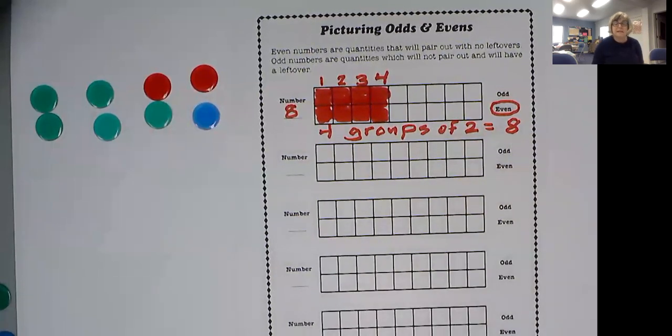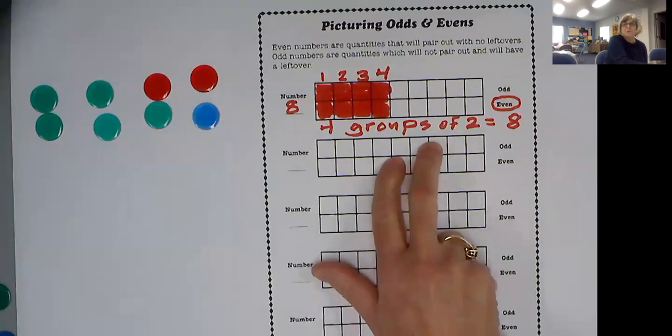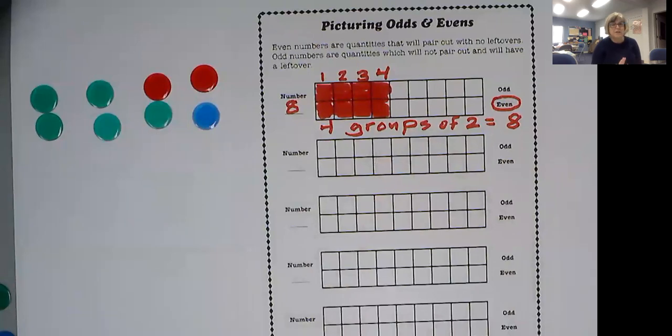Now, that's a simple way to take this conversation into something a little more mathematical. At some point in time, that groups of becomes the multiplication sign. I don't even need to talk about that right now, but I'm laying the groundwork.